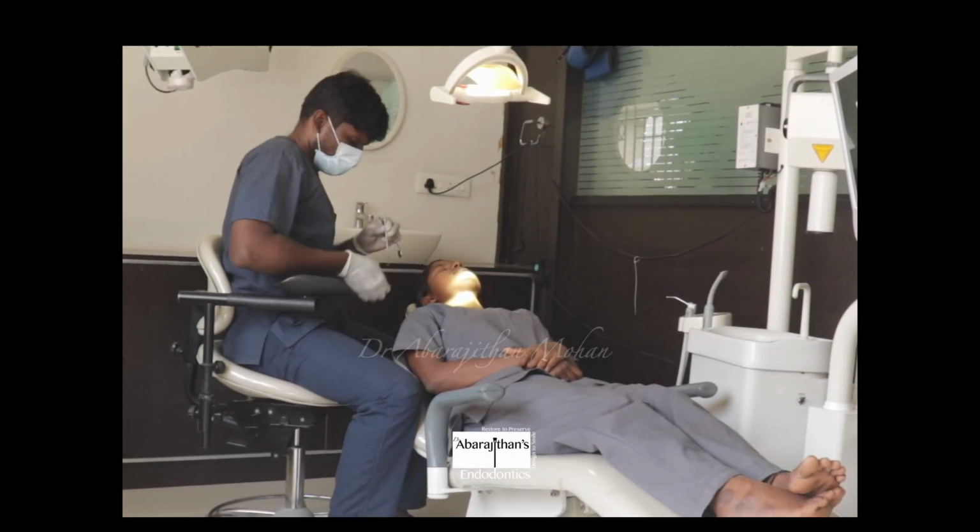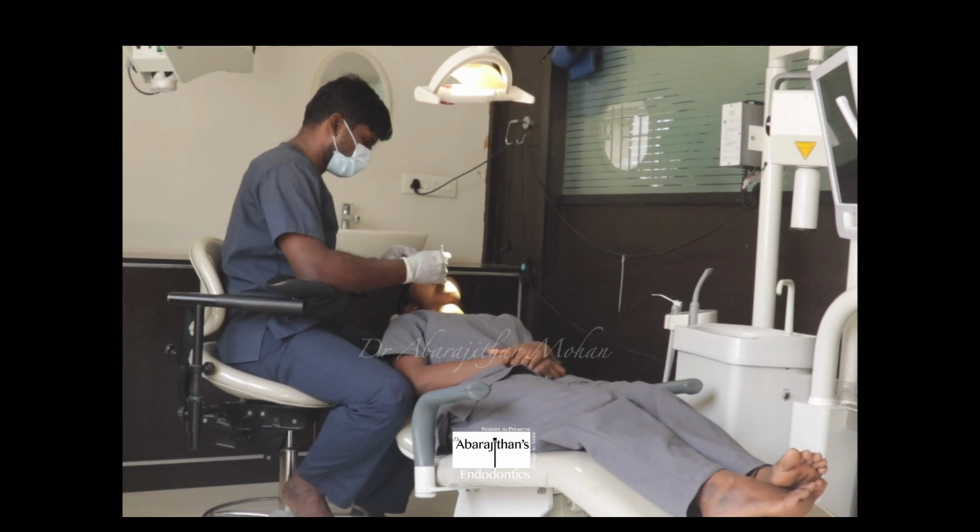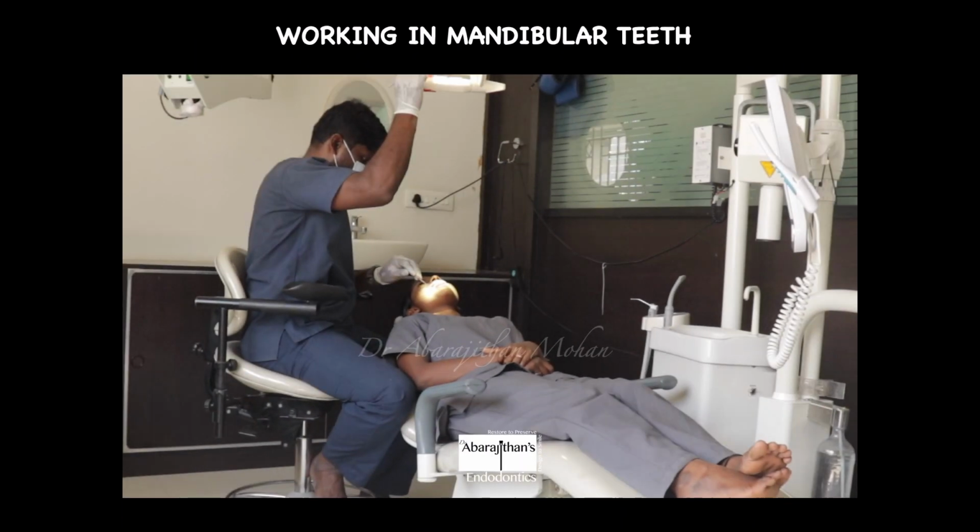So as you can see here, we are going to adjust the dental chair in such a way that when the patient opens the mouth wide, the mandible is parallel to the floor and the operator is going to have a good direct vision.